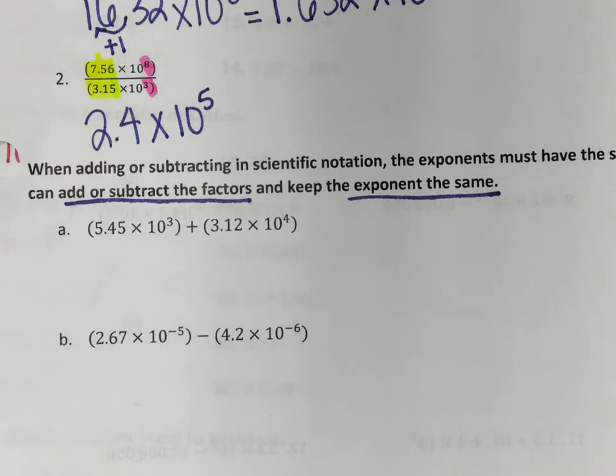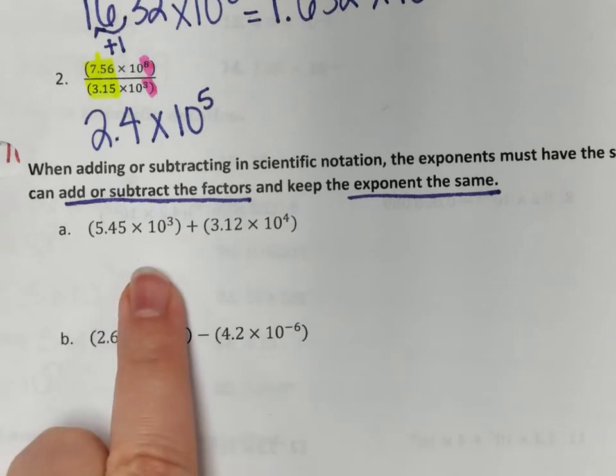How are you going to keep the exponents the same? First we're going to change them to be the same, and then it's going to stay the same. So we'll practice one addition, one subtraction, and then I'll show you guys another way to do it.